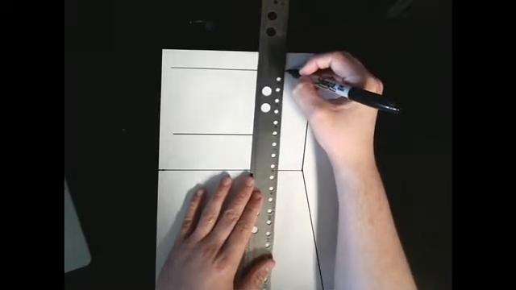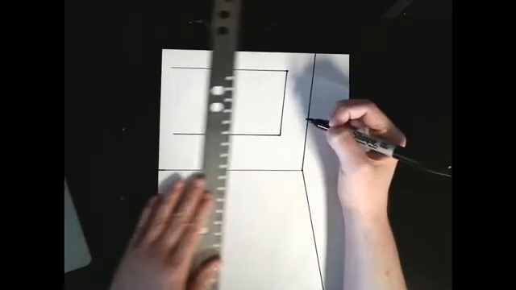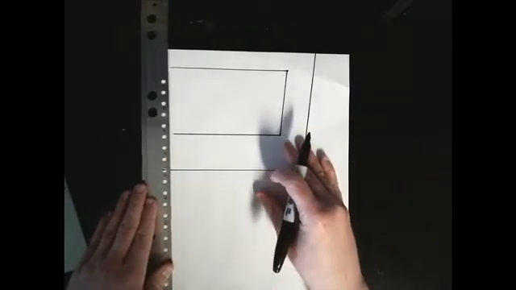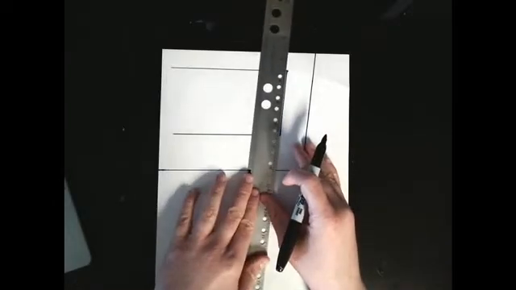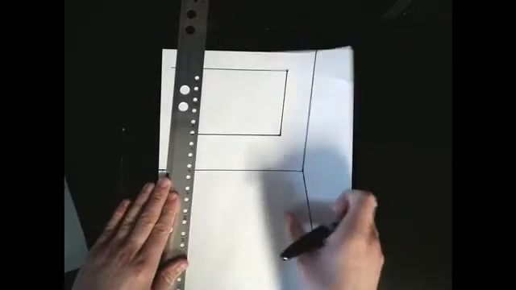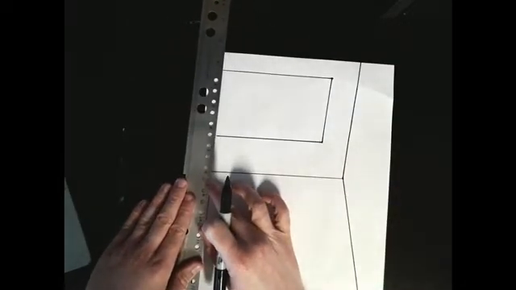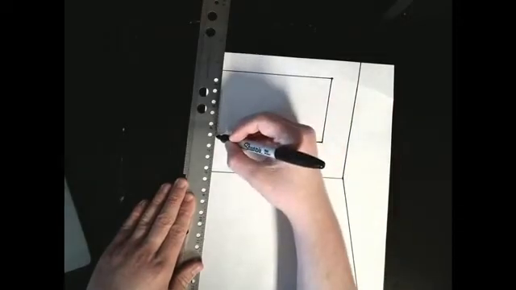That would make the most sense for our perspective drawing. Because remember, we're looking at the room from an angle. So I'm going to kind of line up both lines of my window with this line.